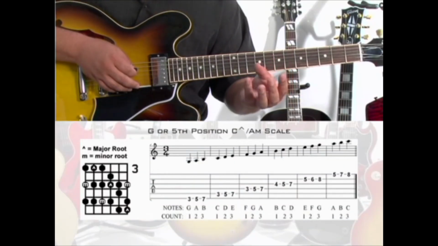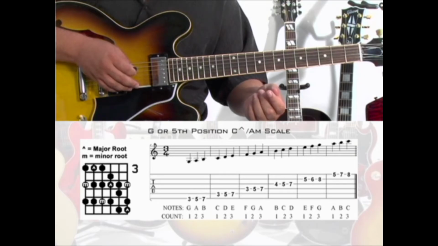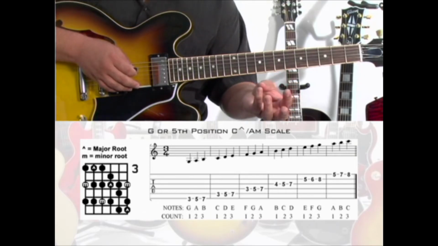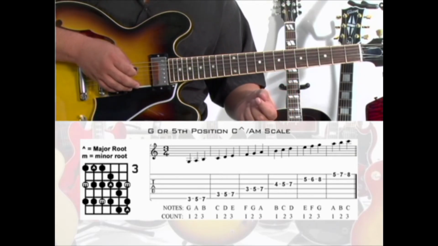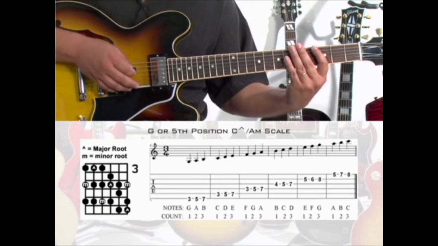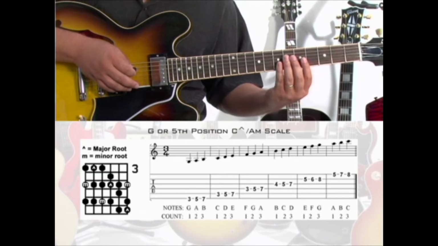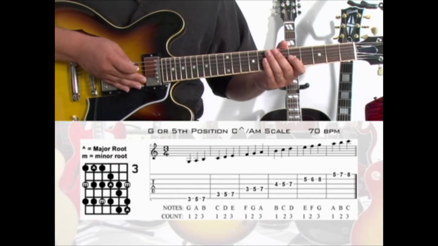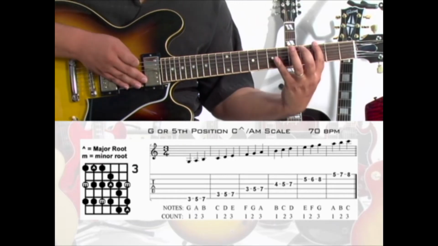Use your first, second, and fourth fingers for the top 5 strings and your first, third, and fourth fingers for the first string. Place your thumb behind the 5th fret for the top 4 strings and then slide it up behind the 6th fret for the second and first strings. 70 BPM for a slow run.